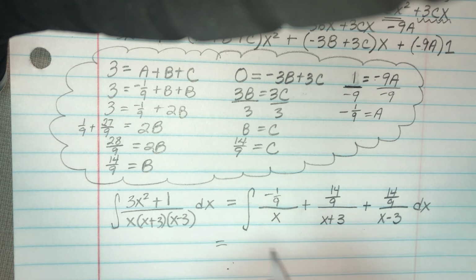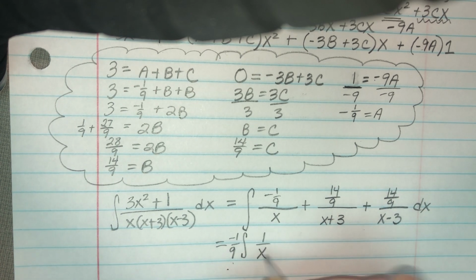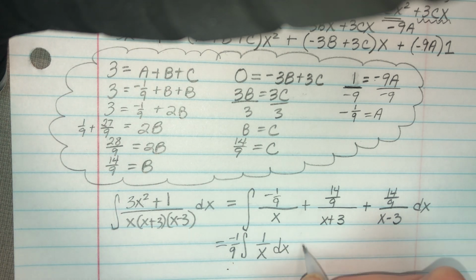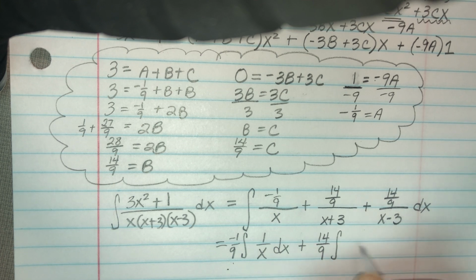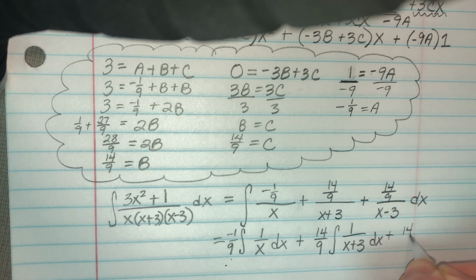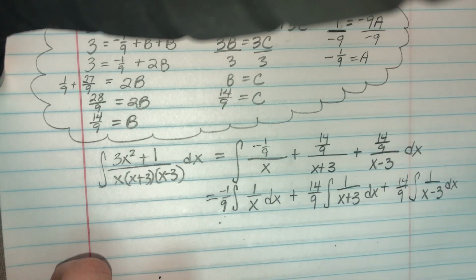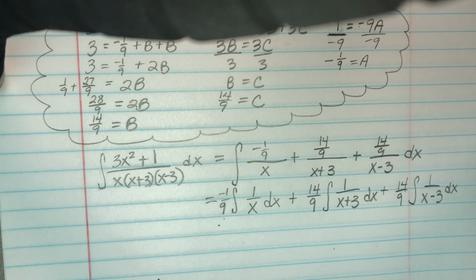So I want to think of this as the integral of this first fraction, which I could pull that negative 1/9 out in front and just make it be 1 over x dx, plus pull the 14/9 out in front times the integral of 1 over x plus 3 dx, plus pull that 14/9 in front of this integral, the integral of 1 over x minus 3 dx. Okay, so the integral of 1 over x is a note card.